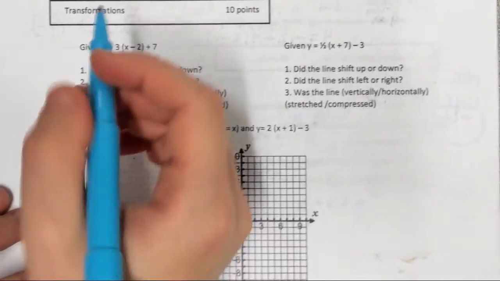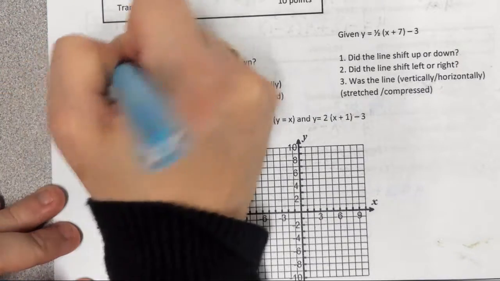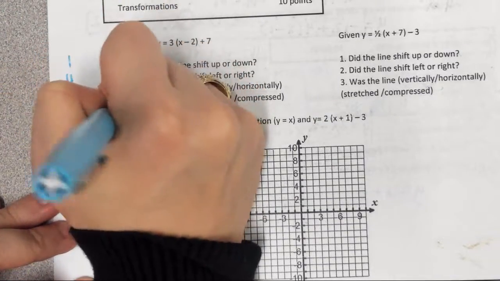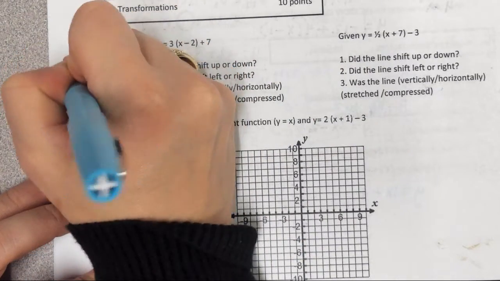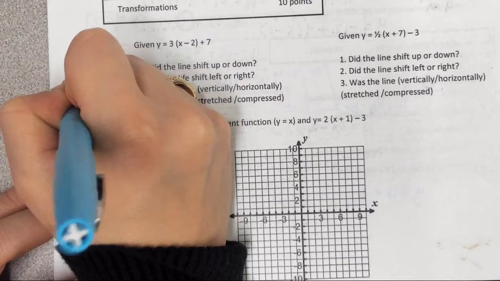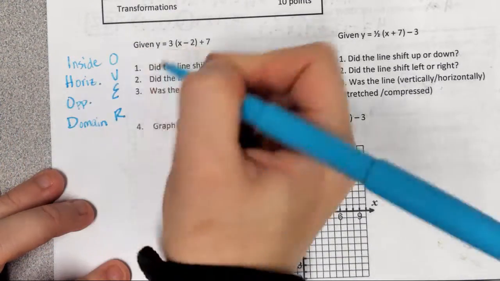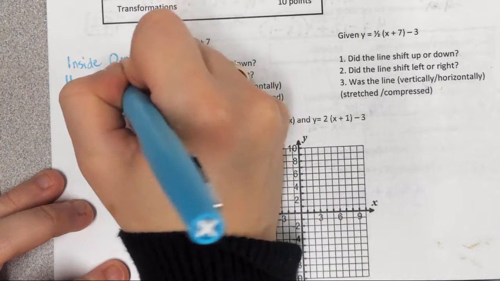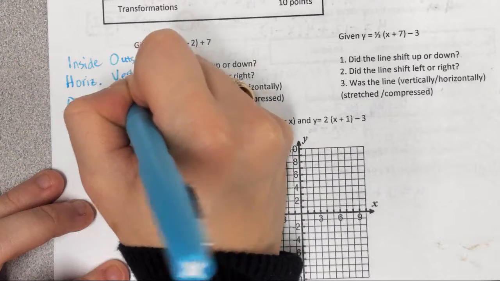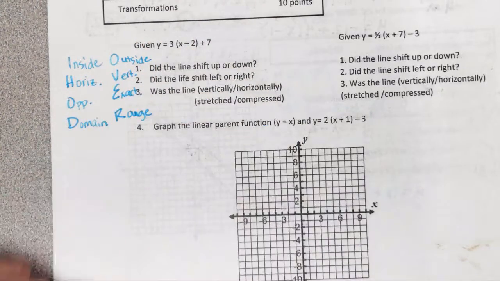Here, remember, I want you guys to write down when you get to this problem, I had over. Remember that I stands for inside. This is a horizontal shift. It does the opposite of what you think it's going to do, and it affects your domain. On this one, it's outside the parentheses. It's a vertical shift. It does exactly what you think it's going to do, and it affects your range. Okay? So we're just going to start with what we can see.